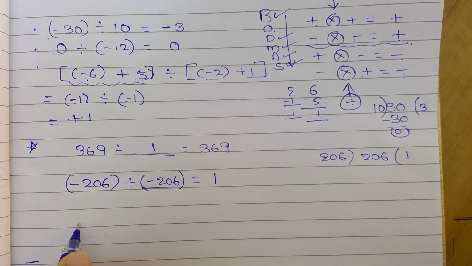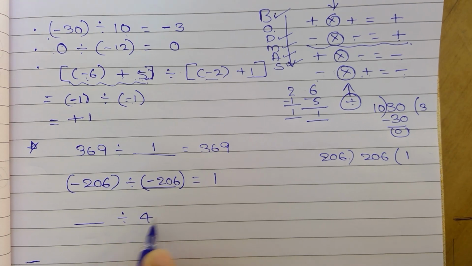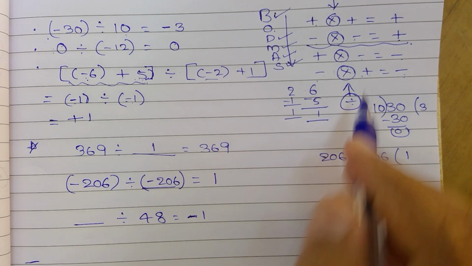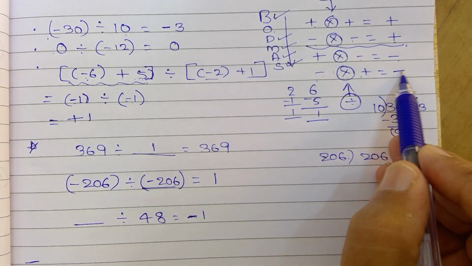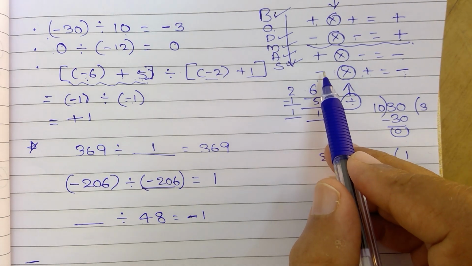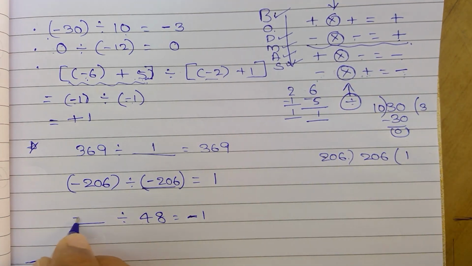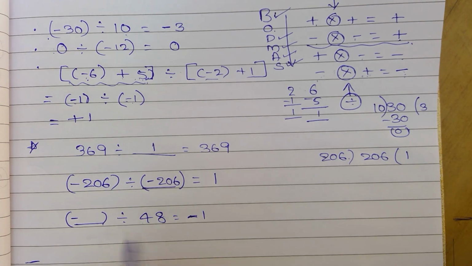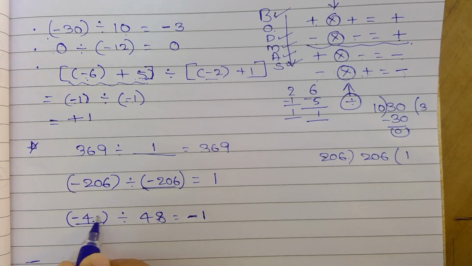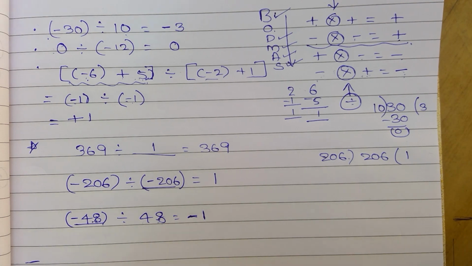In the same way, blank divided by 48 is equal to minus 1. So here you have negative, and 48 is positive. When you divide a negative with a positive you get negative, which means the blank is a negative number, and when you divide the two numbers, the answer is 1. What is that number? 48. Understood? So minus 48 divided by 48 is minus 1.